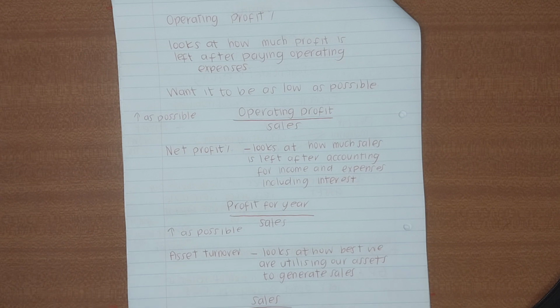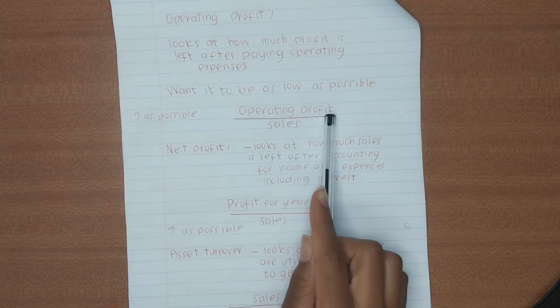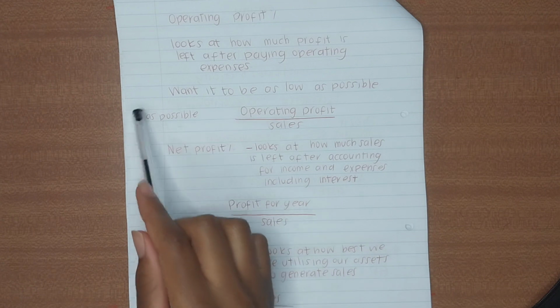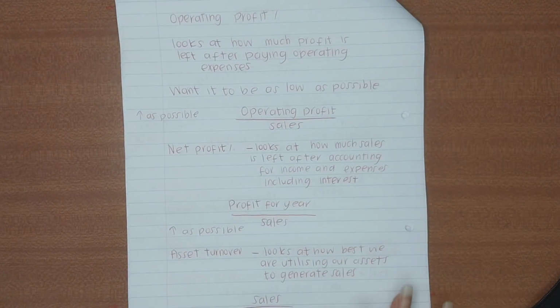So remember, on your statement of profit and loss, you have that line item that says operating profit. You're going to have gross profits, other income, other expenses, and after that you're going to have operating profit, right? That's the operating profit they are talking about. You are looking at how much profit is left after you have paid off your operating expenses. So it's going to be your operating profit over your sales, and obviously you want this to be as high as possible, because it's profits and we love profits.